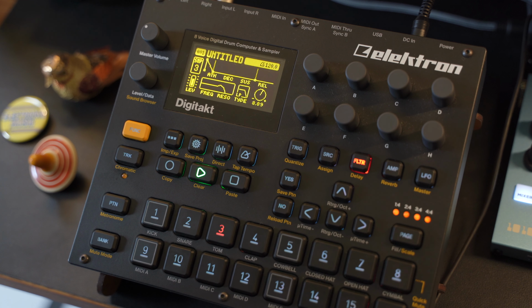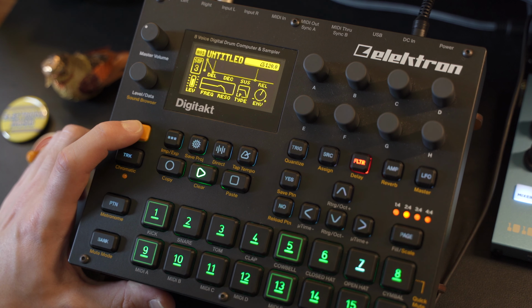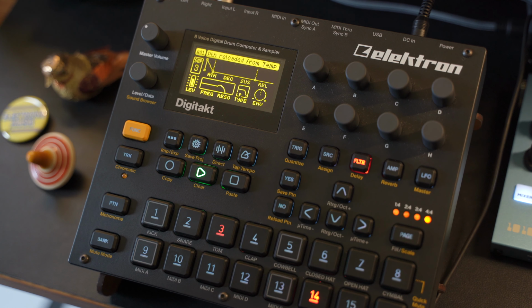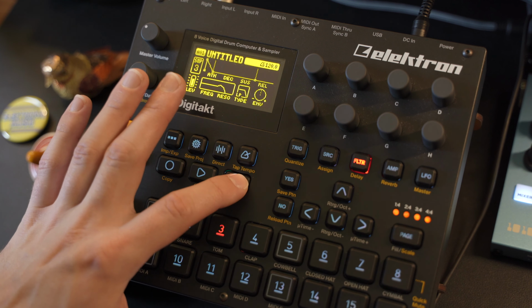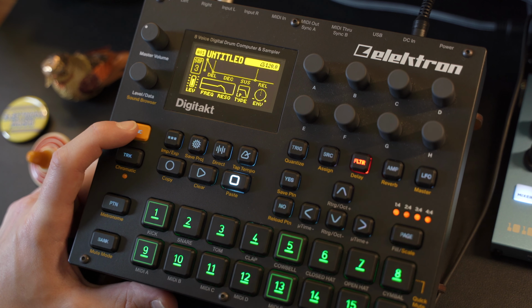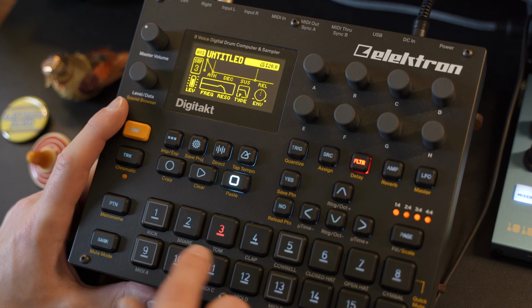So this sounds pretty cool in its own right, admittedly. But what if we decide we want to go back to our initial pattern? Well, to do that, you hold function and hit reload pattern. There you go. So you can save the current pattern by holding function and hitting yes. Save pattern is that alternate function. But by default, it will save whatever the default state of that pattern is. So you can play around and then go back.